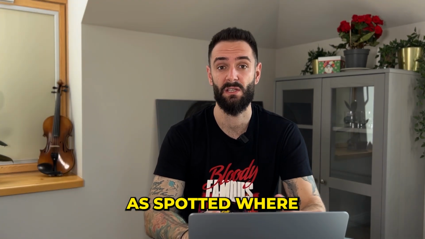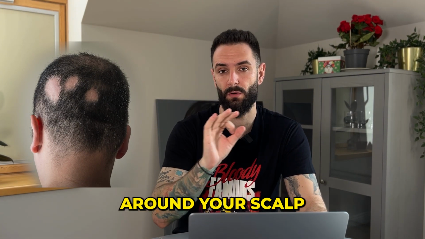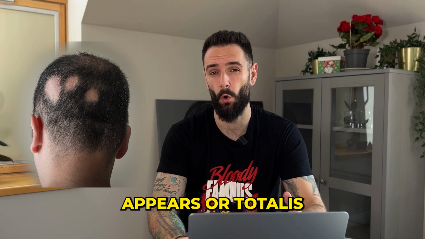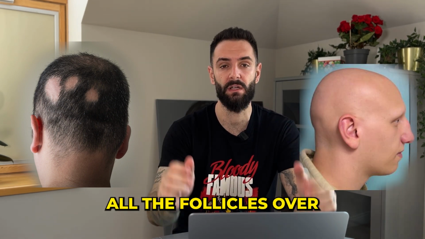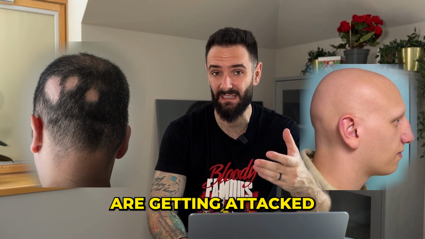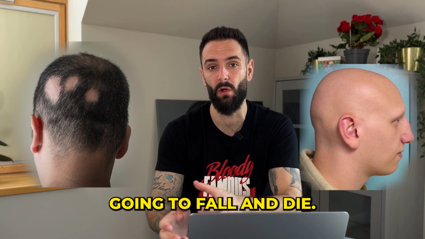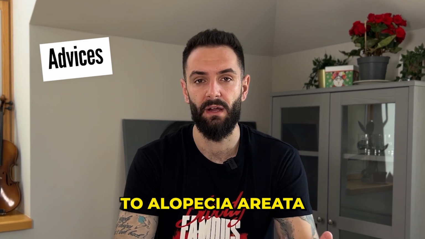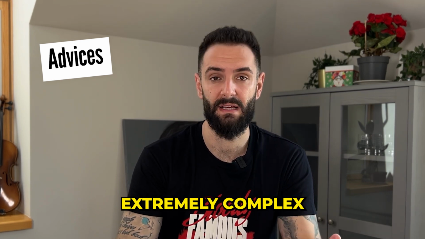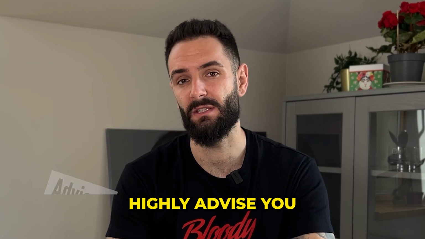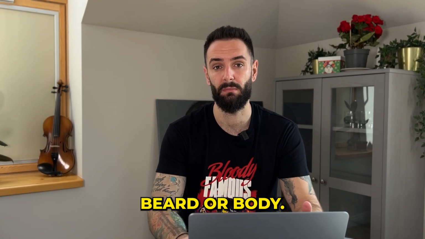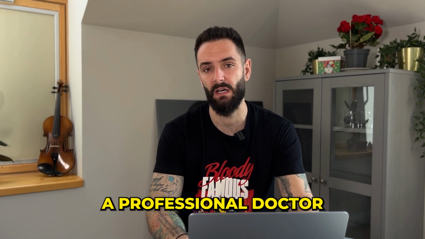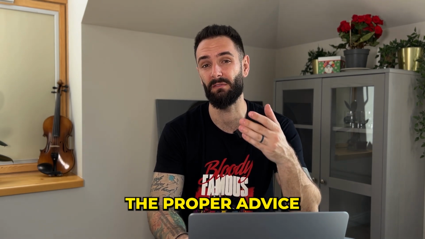It can come up as spotted, where round spots appear around your scalp or beard, or totalis, where all the follicles over your body are getting attacked by this disease and they are going to fall and die. Personally, I cannot give you any advice when it comes to alopecia areata because it's an extremely complex disease, but I highly advise you, if you detect anything related to these round spots around your scalp, beard or body, go and see a professional doctor in order for him to give you the proper advice and treatment.